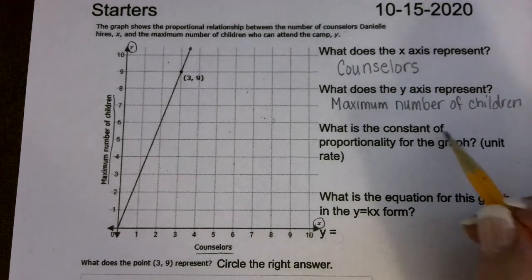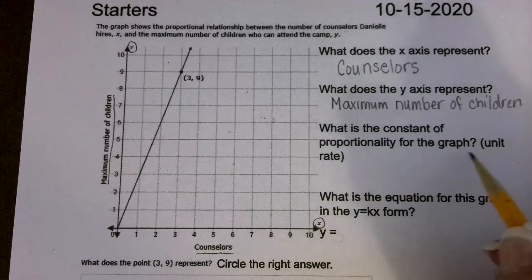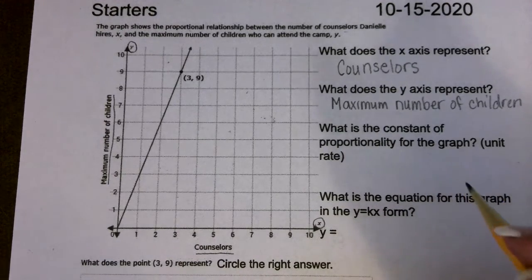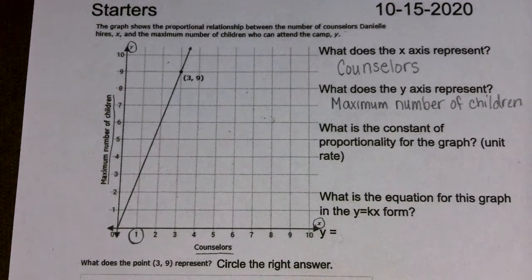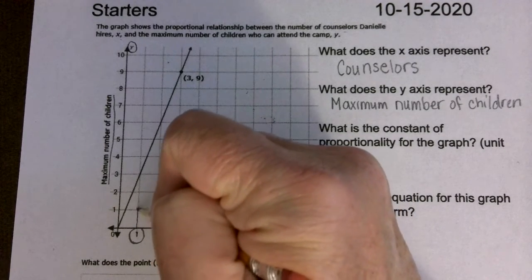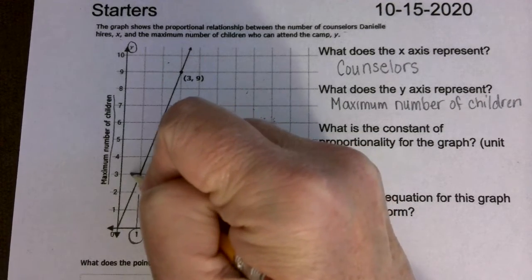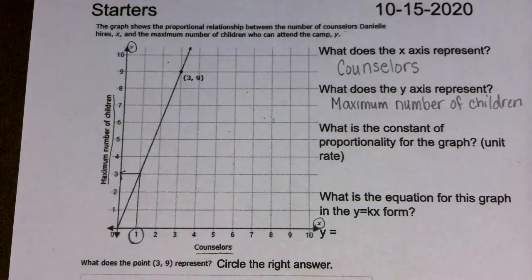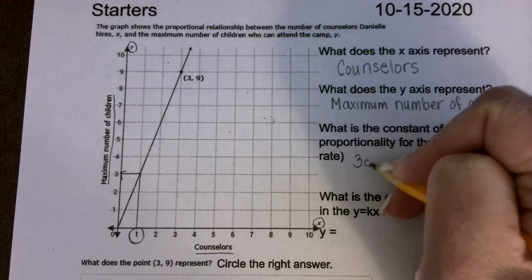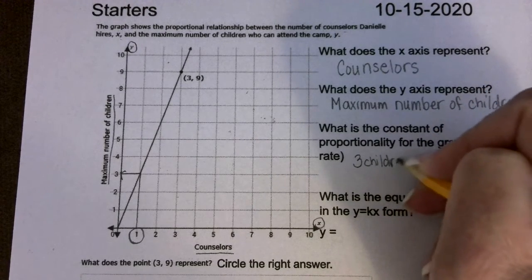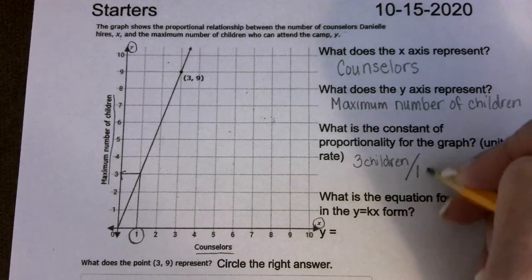What is the constant of proportionality for the graph, the unit rate? The easiest way to do that is to figure out for one counselor, what is the maximum number of children that they can have? If you follow this one up, it does happen to cross right at a y value, and the maximum number of children is 3. So we have 3 children for one counselor.